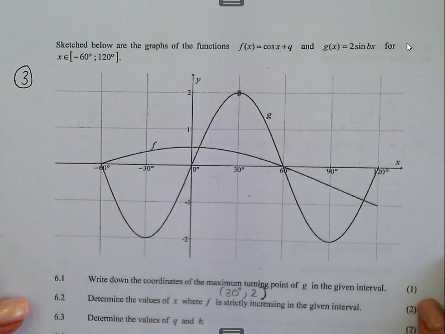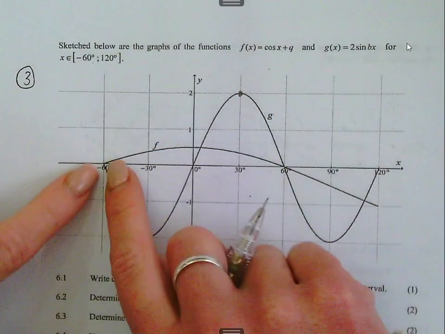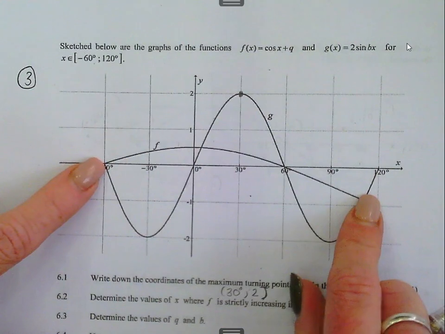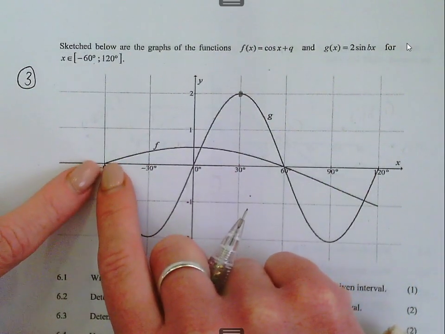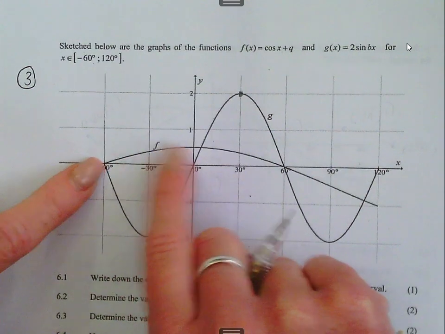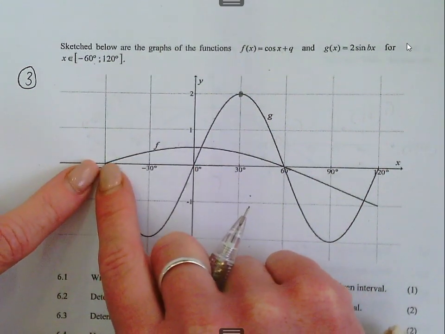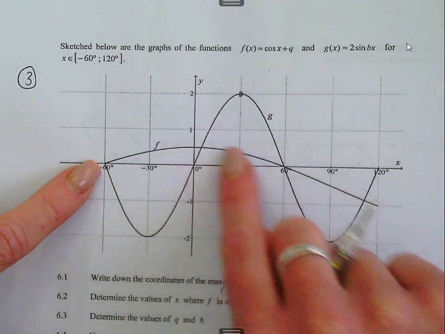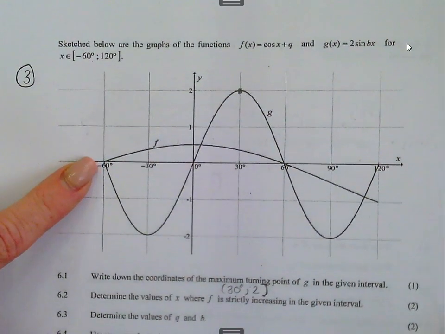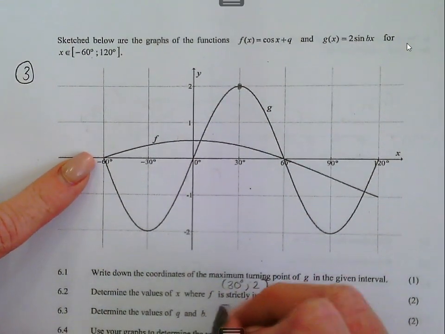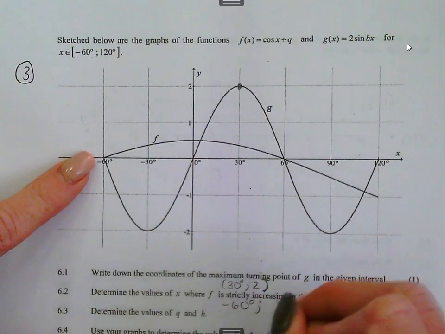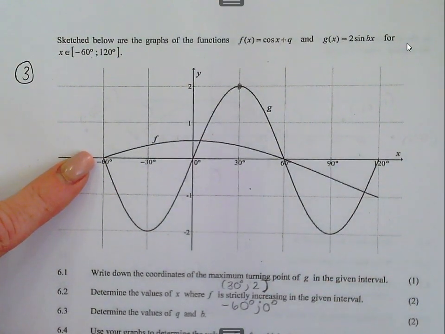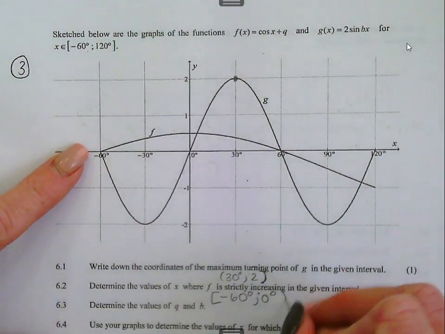Determine the values of x where f is strictly increasing in the given interval. So f is going to be this flat graph. It's increasing from negative 60. There it's increasing. No, it's not a turning point, so we can assume it's increasing up to the point of 0 degrees. After 0 degrees, it will decrease. Now, the reason they use the word strictly increasing is because it mustn't be turning at that point. So negative 60 is included, but 0 will be excluded.